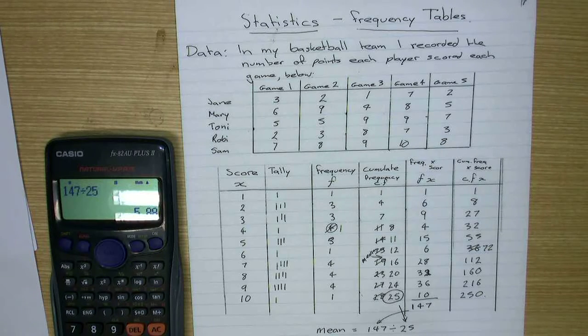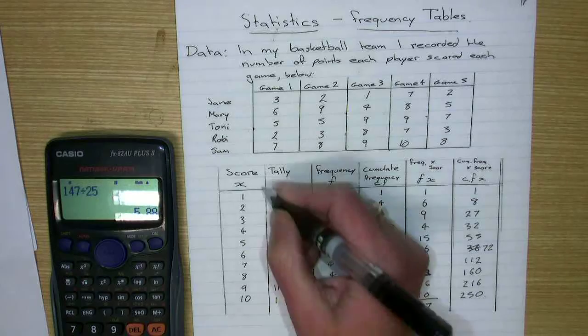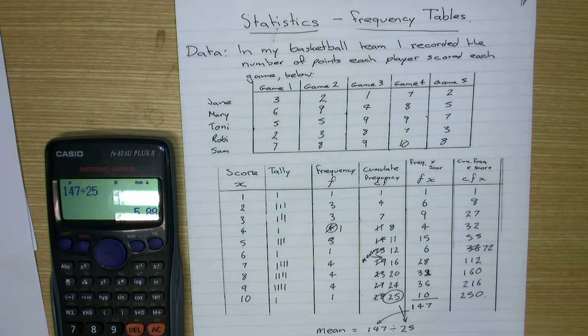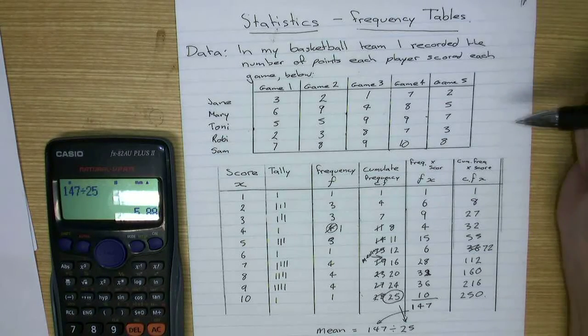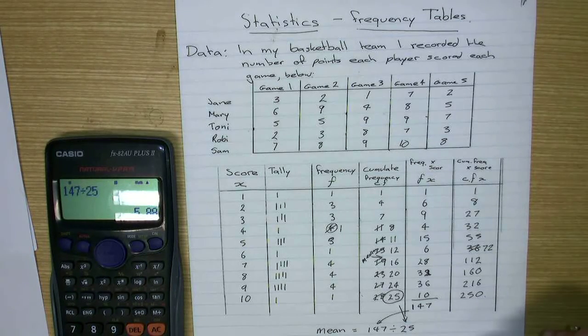And our range, to work out our range, we look at our scores. Our range is 10 minus 1, which is 9. Okay, so that's statistics, frequency tables. There's a whole lot of information, and this is another way we can get our information. And we can graph that, and I'll show you that later. Good luck.